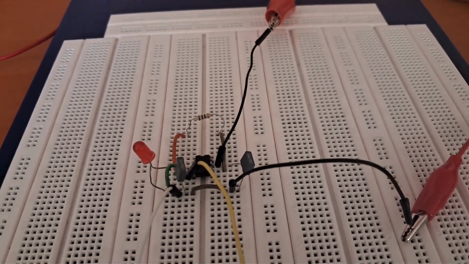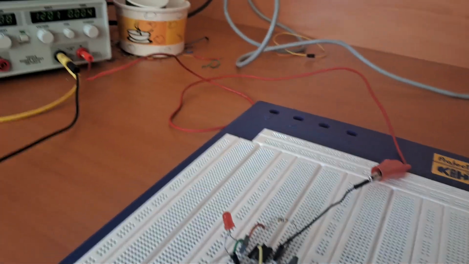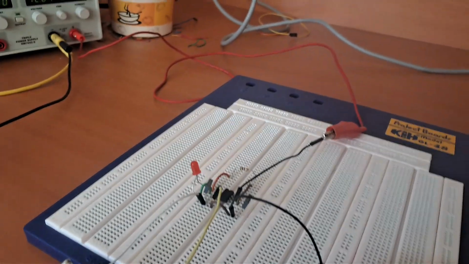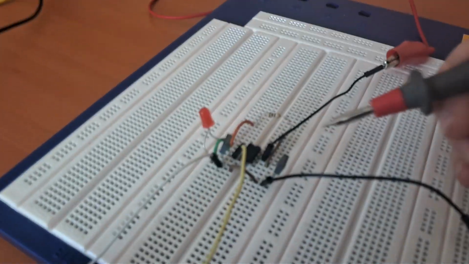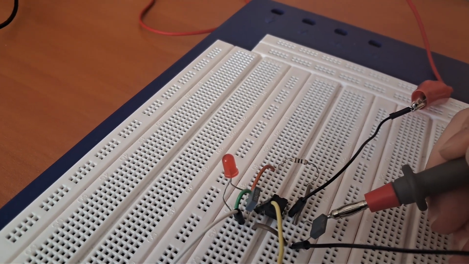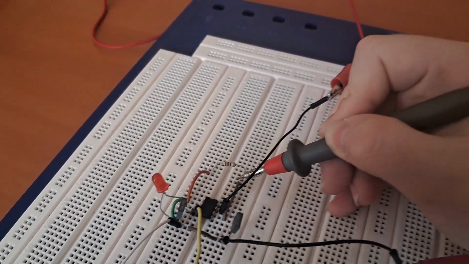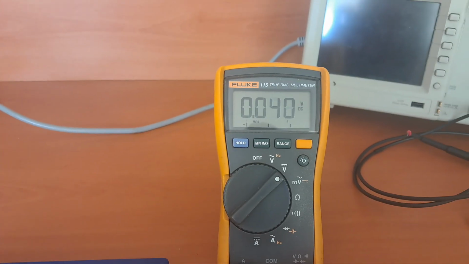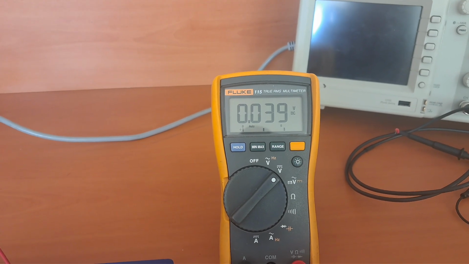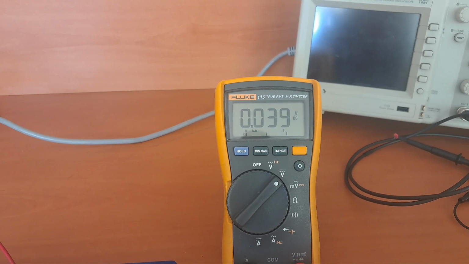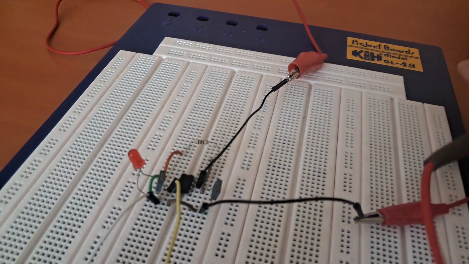I'm gonna measure the output voltage under three different conditions. At first, I'm gonna start with the lab light. Right now, lab light, which is daylight, I'm gonna measure the output voltage. Here I'm finding the output. It's around 0.04, 0.039, let's say 0.04.